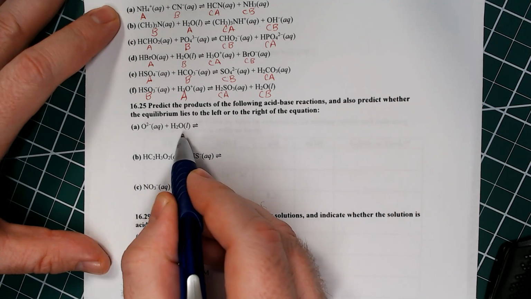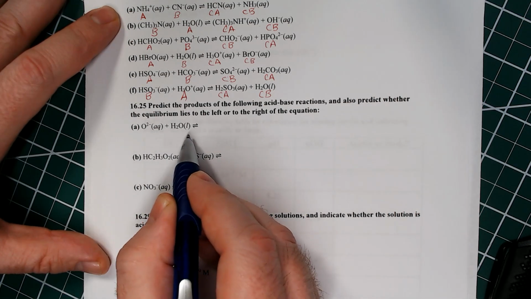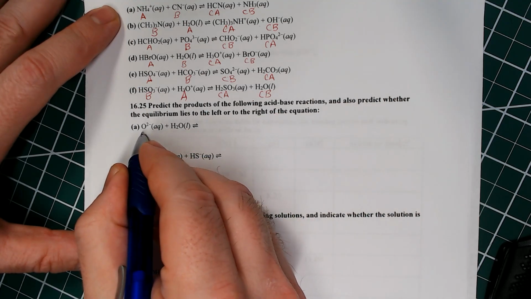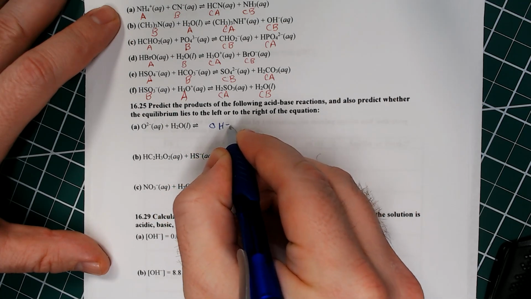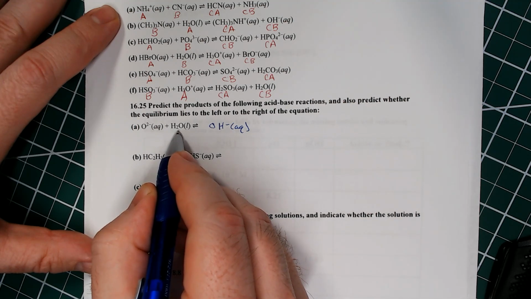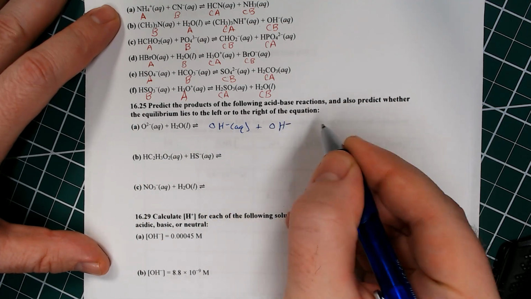We have O2 minus and H2O. Well, clearly O2 minus has to be the base because water here has to be the acid. The conjugate acid of O2 minus is OH minus, and the conjugate base of H2O is also OH minus.